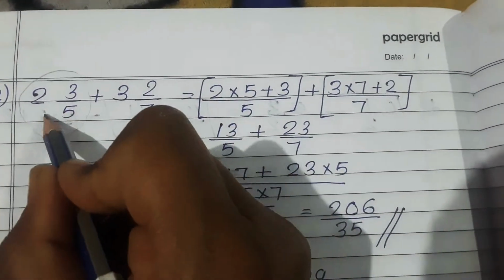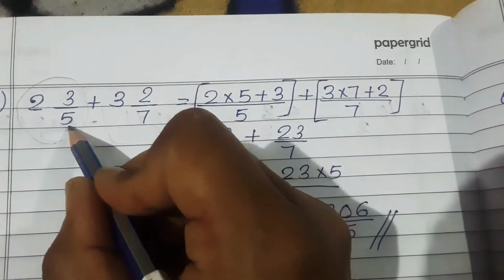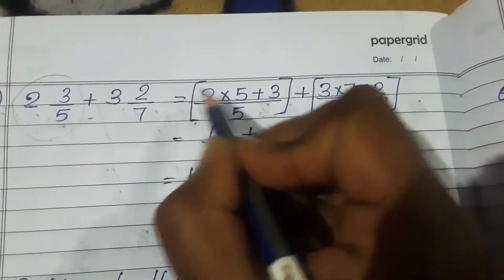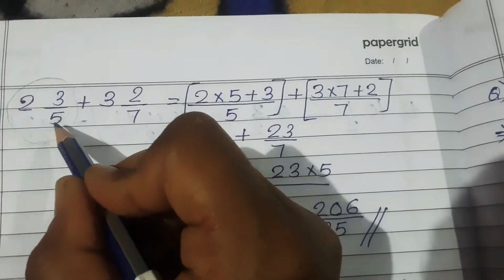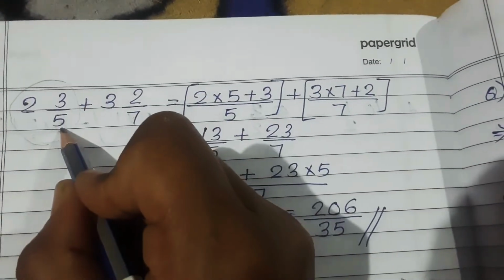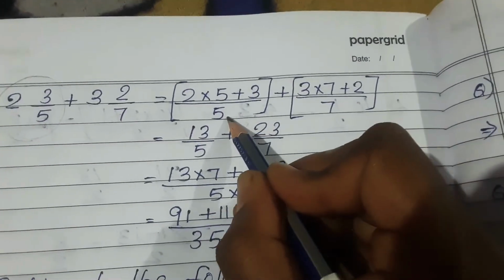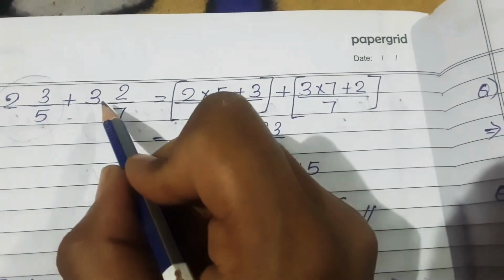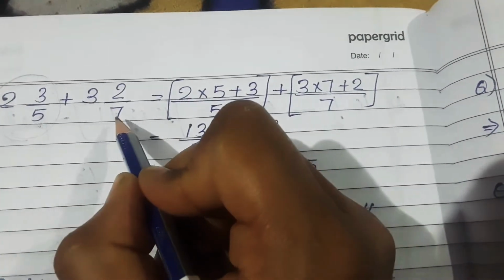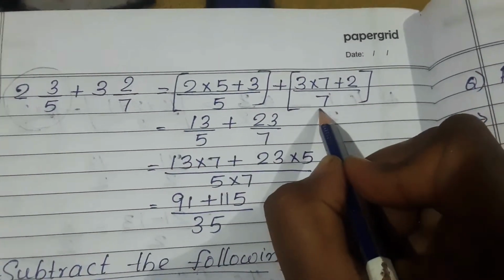So convert it. The whole is 2. 2 into denominator 5 plus numerator 3, the whole divided by denominator. We converted it. Then the next one also you can convert: 3 into denominator 7 plus 2, the whole divided by 7.